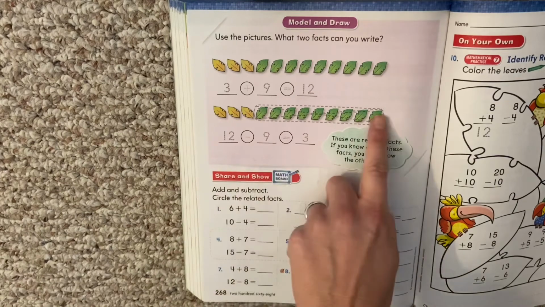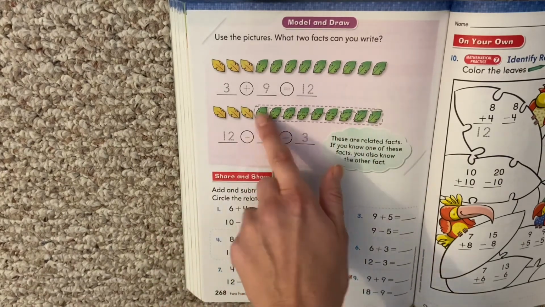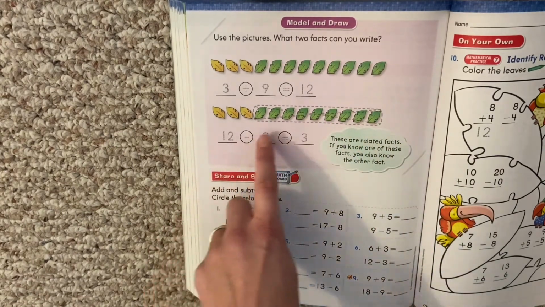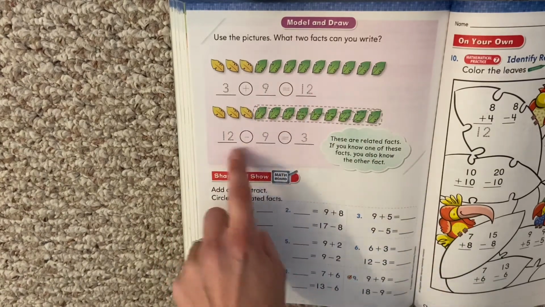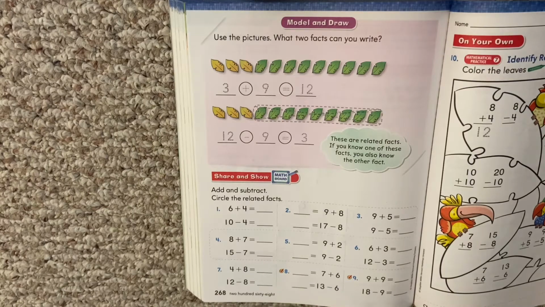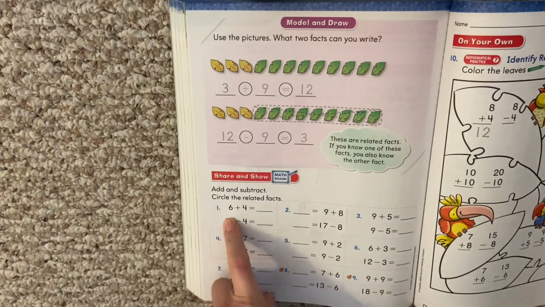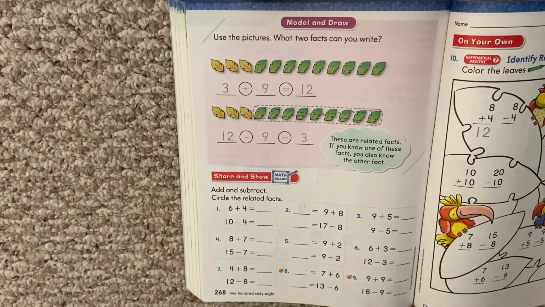They used the same picture, but this time they did a minus problem where they crossed them off. Say 3, 9, 12. Same numbers. That means they're related. Down here, we're going to be doing something a little different today. It says add and subtract. Circle the related facts. So that means, my first graders, that not all these facts are related.